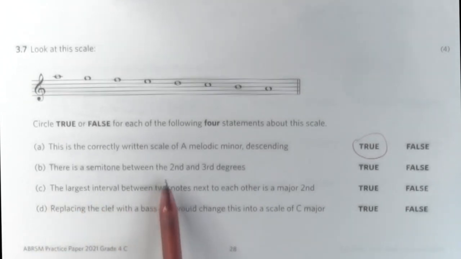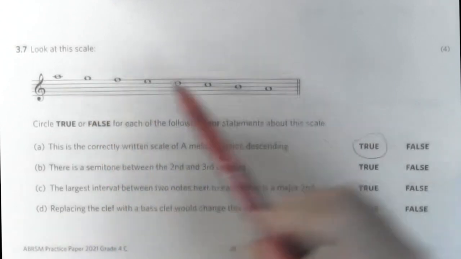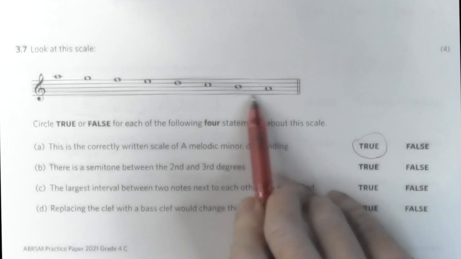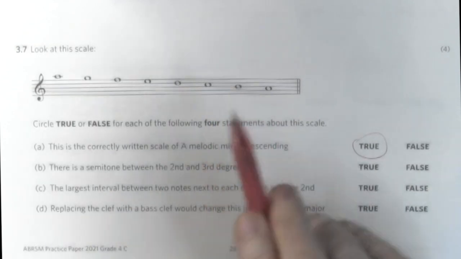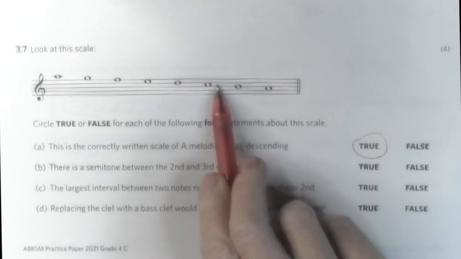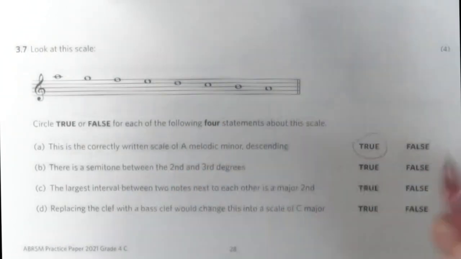There is a semitone between the second and third degree. Now the second and third degrees are these two, not these two. We always go upwards. So B and C, that is a semitone, yes, because it's a minor second. So yes.